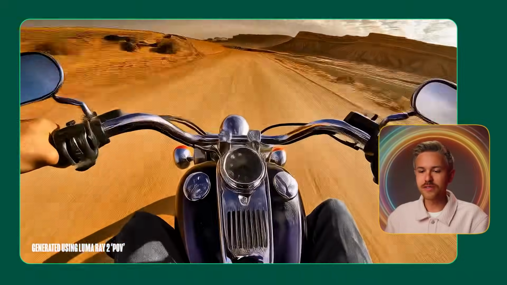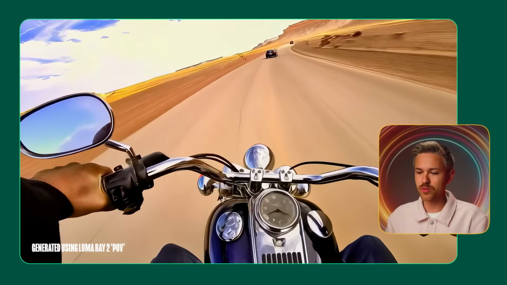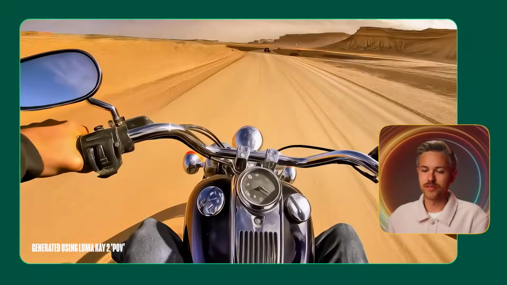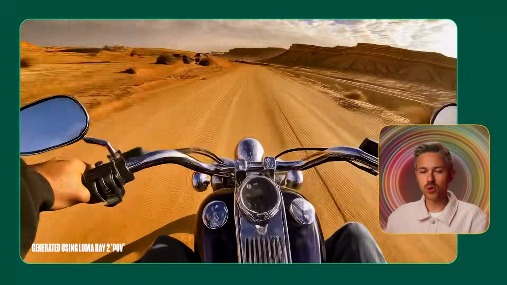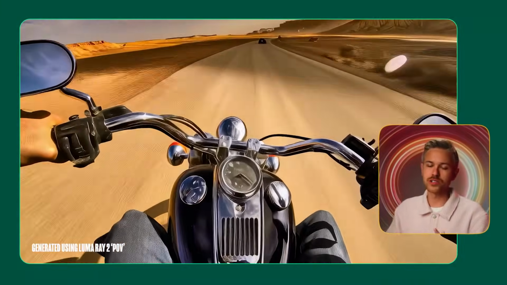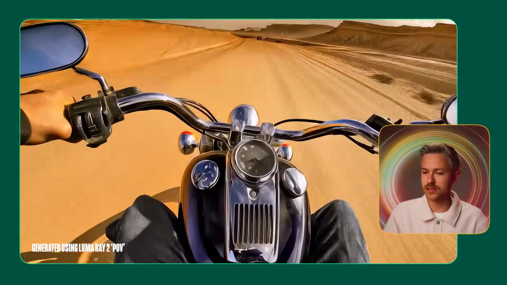We have a POV shot of a person riding a motorcycle, and this actually looks pretty good. There's even the reflections in the mirrors of the motorcycle. I do think that the image quality kind of broke down towards the end. It kind of turned a little cartoonish, but it is pretty cool to see the POV stay intact throughout the video.